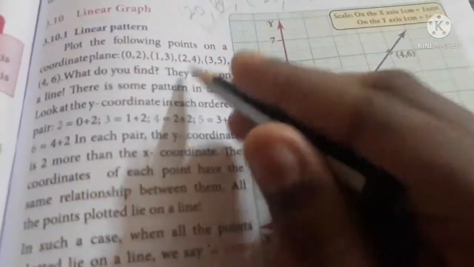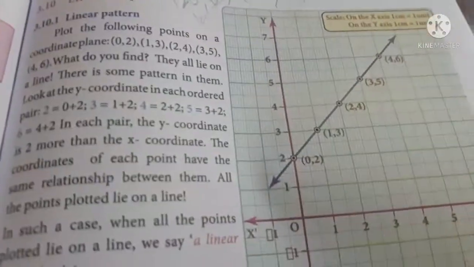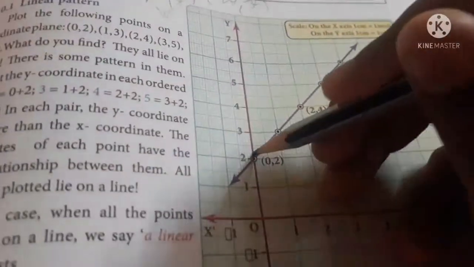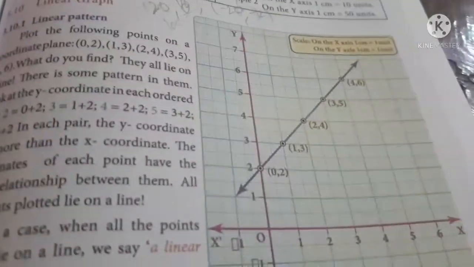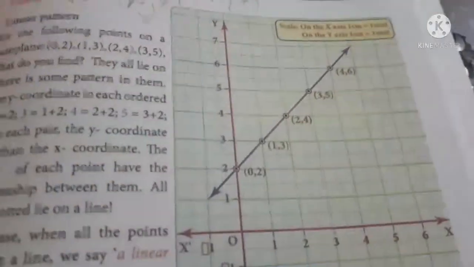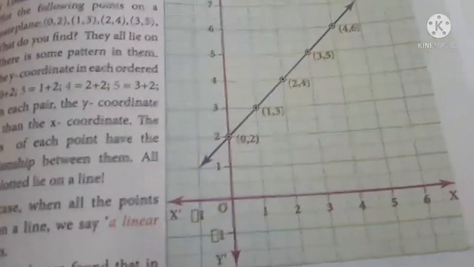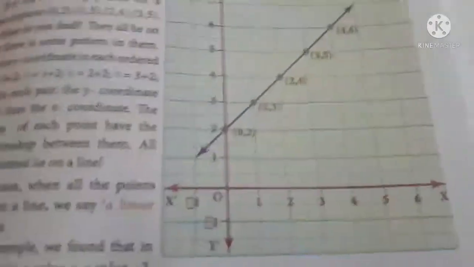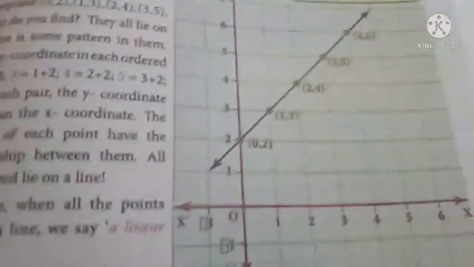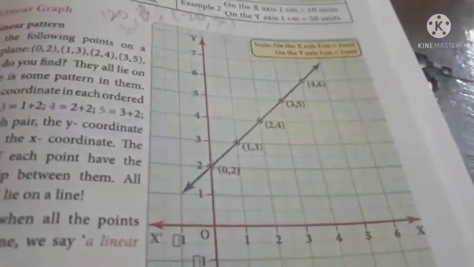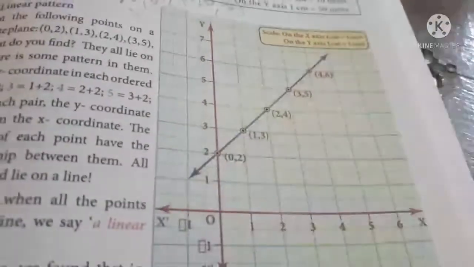(0, 2), (1, 3), (2, 4), (3, 5), (4, 6), like that is given. So, just mark the points first. (0, 2). If the x coordinate is 0, then what will be happening? The point will be lying on the y-axis. So what is the coordinate of y, 2? So it is positive y-axis, and I have marked the point. Then (1, 3), (2, 4), (3, 5), (4, 6) is given, right? So I have marked all the points and drawn a line.